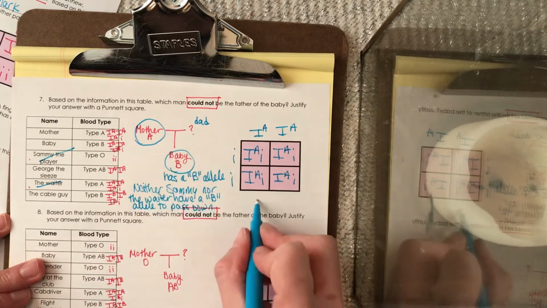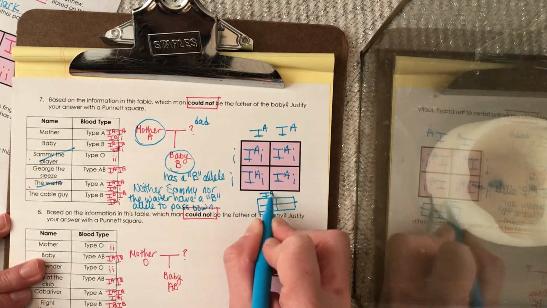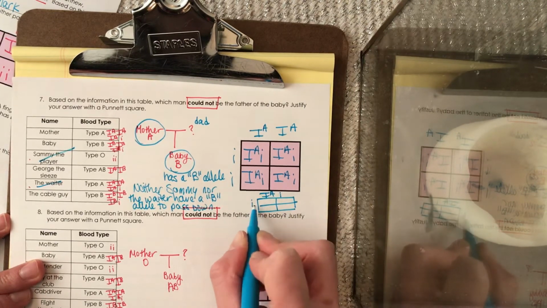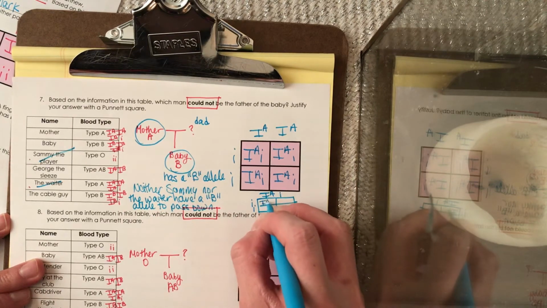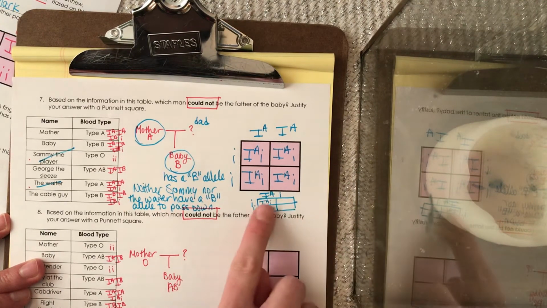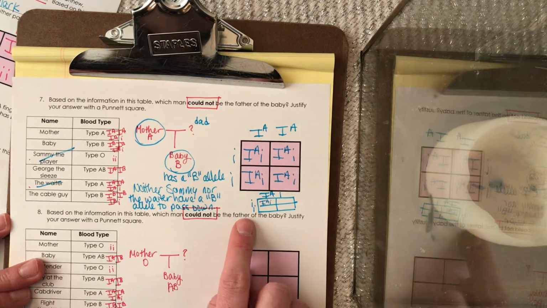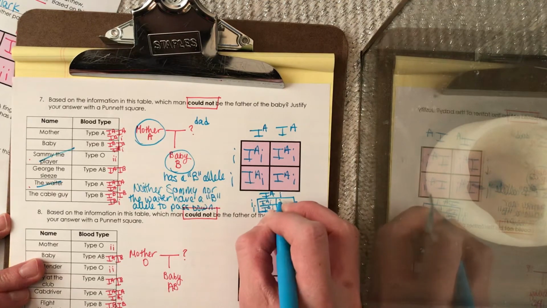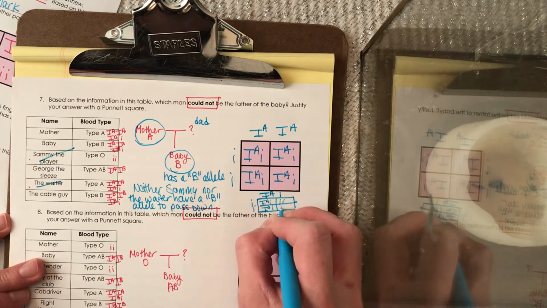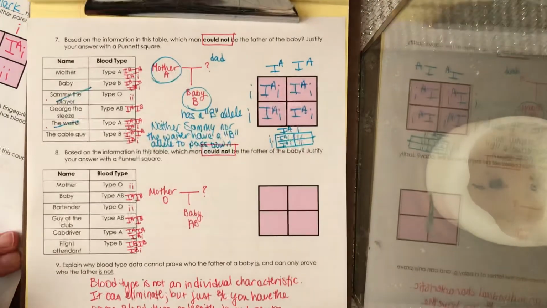If, let's say, the mother instead was heterozygous and the other parent's type O, you still cannot get a child who's type B because there's no B allele, so it wouldn't work.